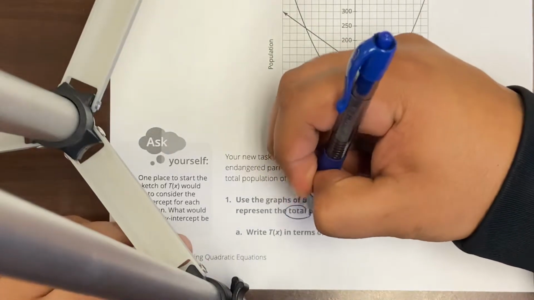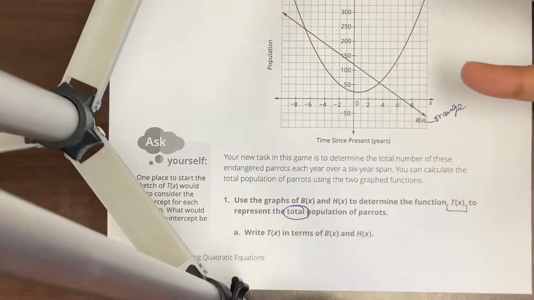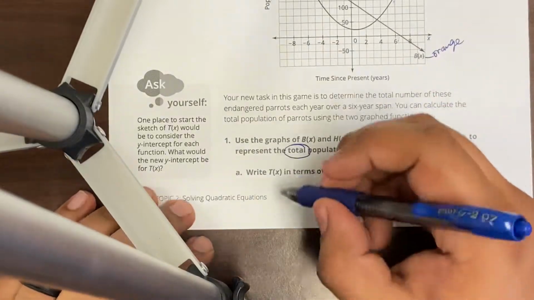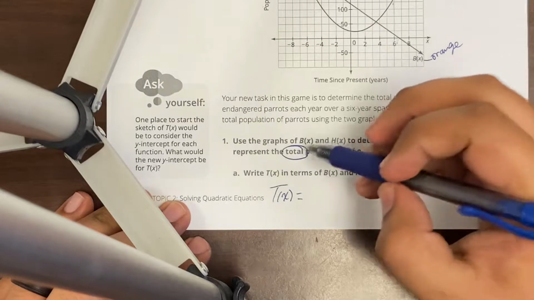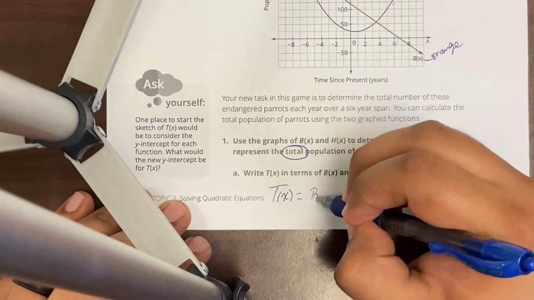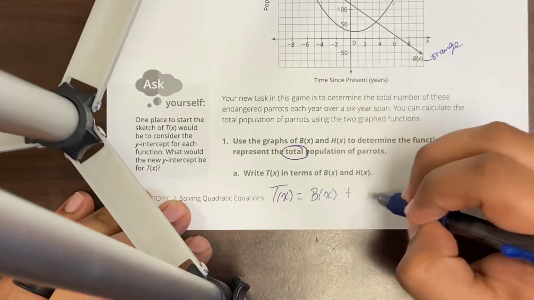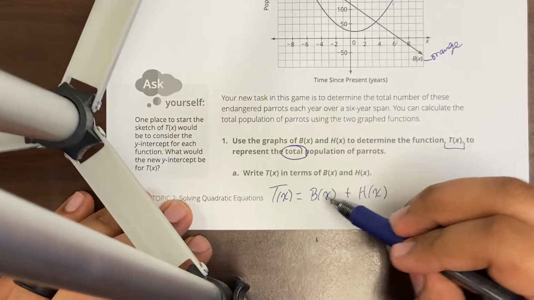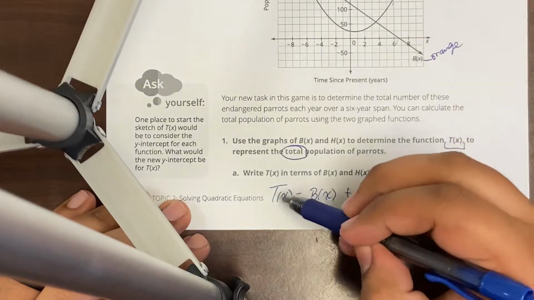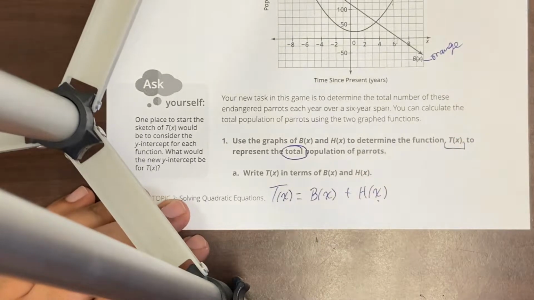Now don't forget, the total amount means we are adding. So let's write this in terms of t of x. t of x equals the total amount, which is b of x plus h of x. I'm adding my orange and my yellow parrots, and we're gonna get our total amount of parrots.